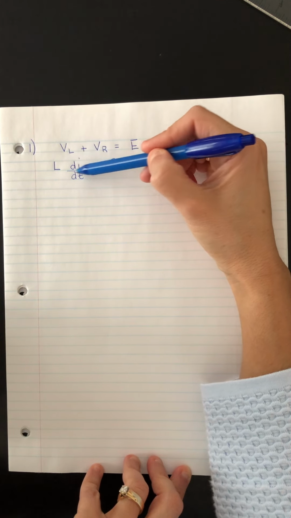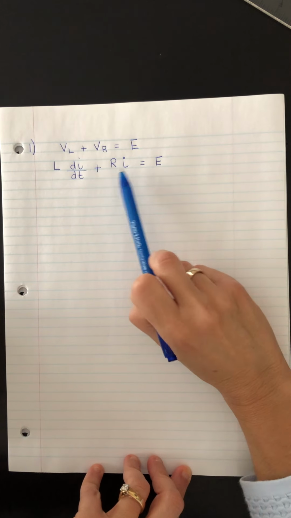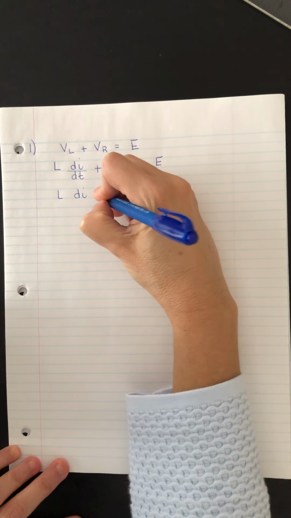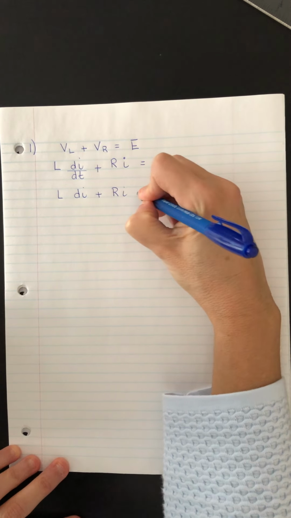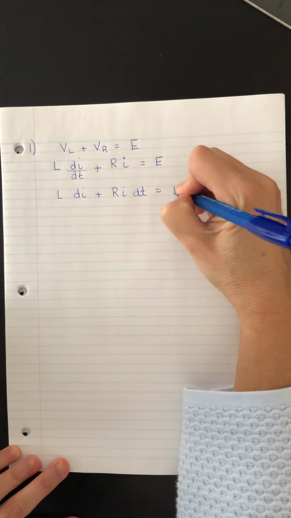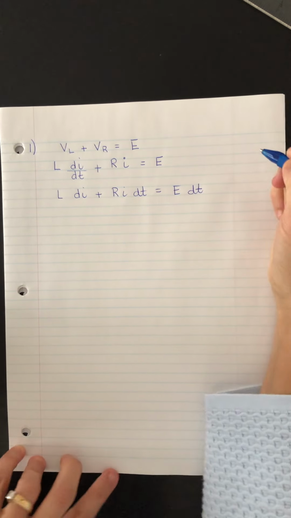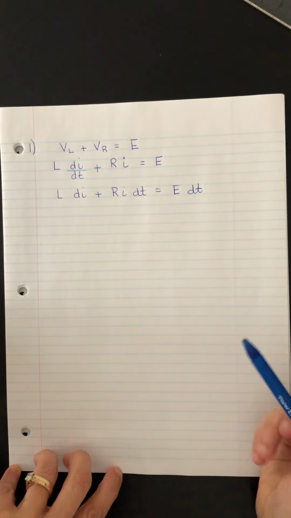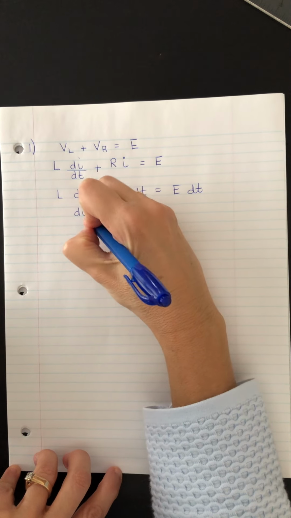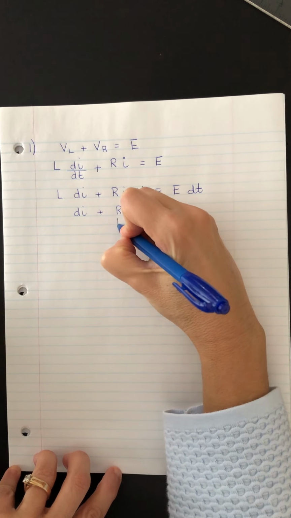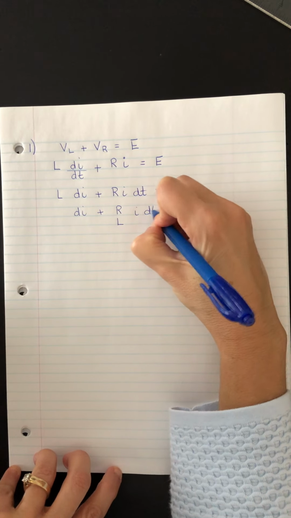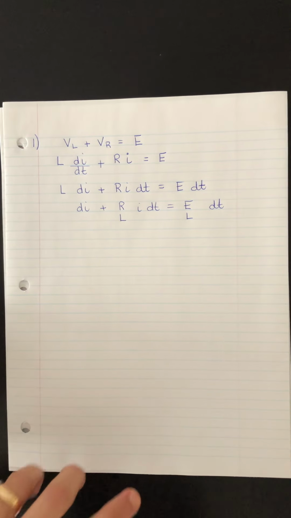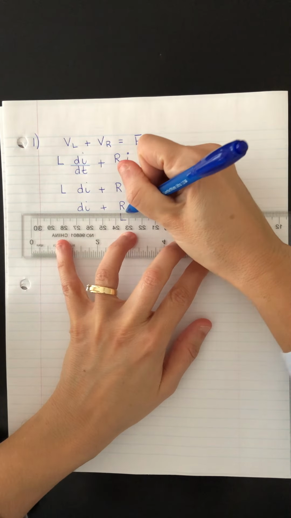So how can I accomplish that here? Well, first I'm going to multiply all terms by the differential dt. Okay, so that looks pretty good. Lastly, all we have to do is divide all of the terms by L. And let's take a look at what we have.